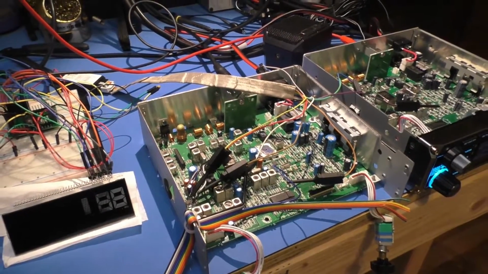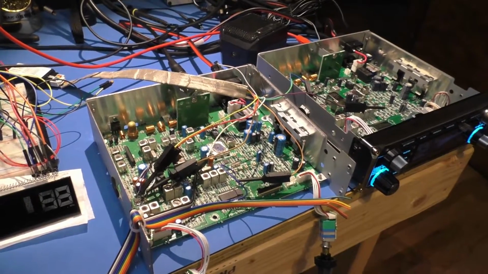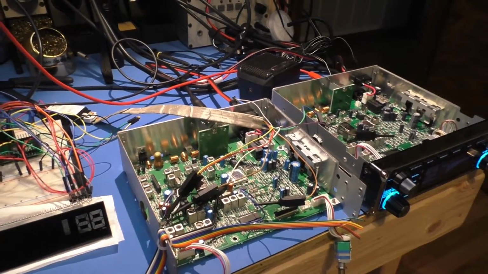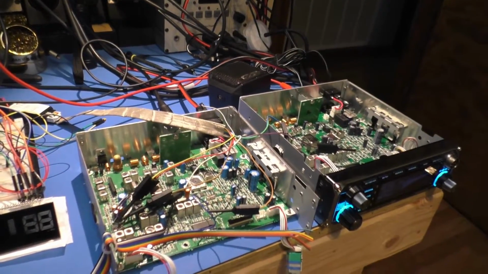Hey everybody. So I'm working on the 980s a little bit here and there. I got a little into them last night, and now it's Sunday, and so this is what I have working.